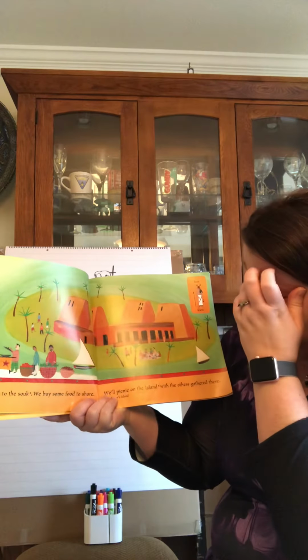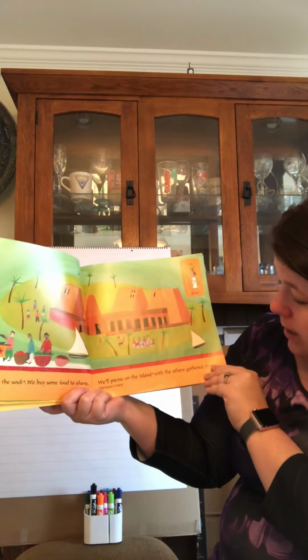We buy some food to share. We'll picnic on the island with the others gathered there.